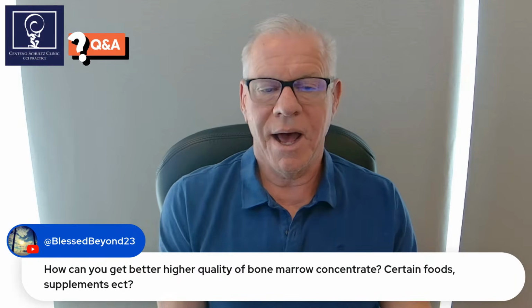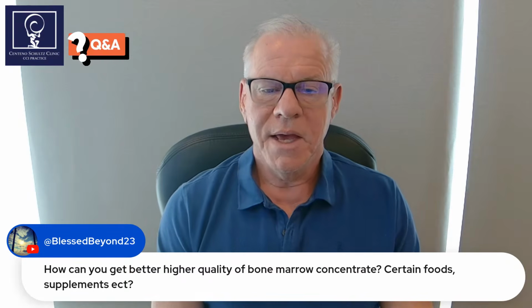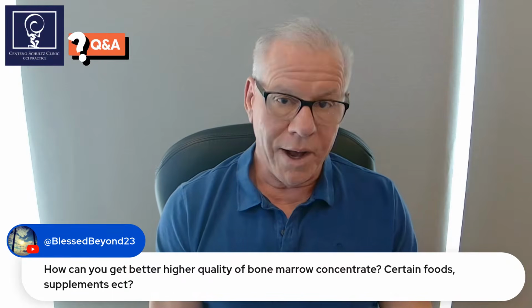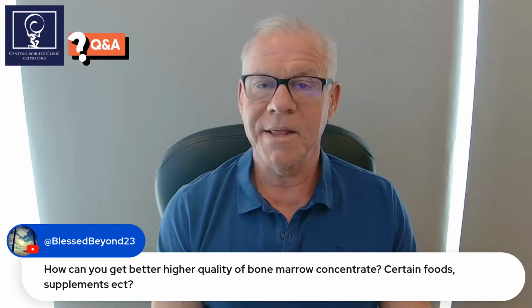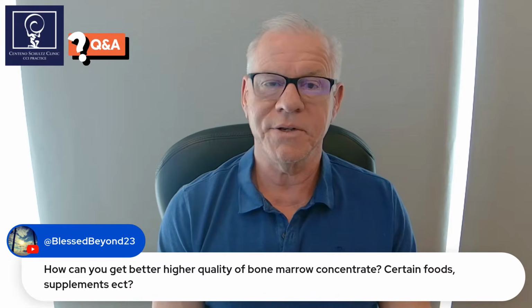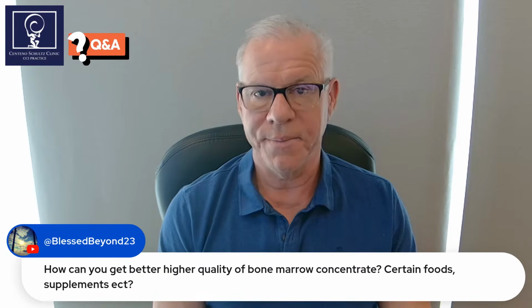Blessed, how can you get higher quality of bone marrow concentrates, certain food supplements, etc.? Well, you can certainly eat well. We've got a stem cell support formula, but the biggest difference in bone marrow concentrates is going to be how the doctor takes the bone marrow aspirate.